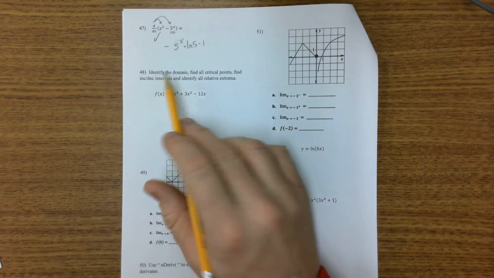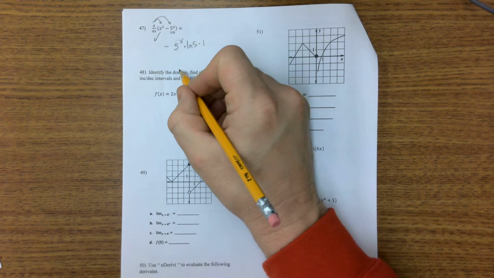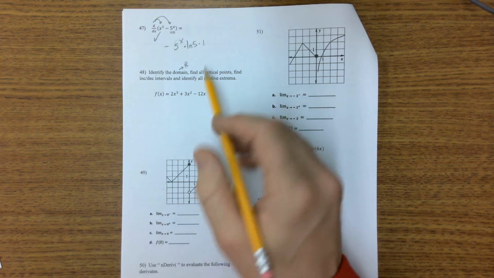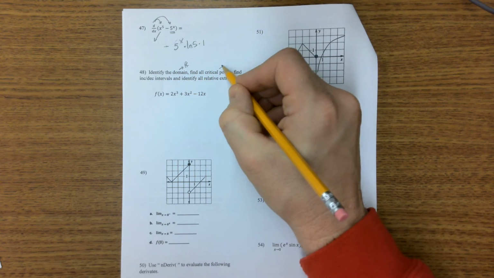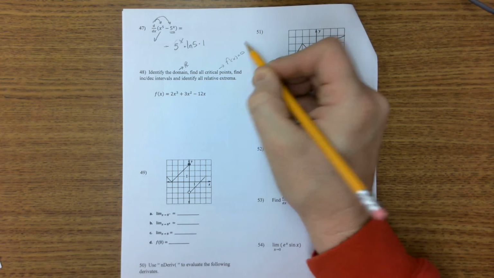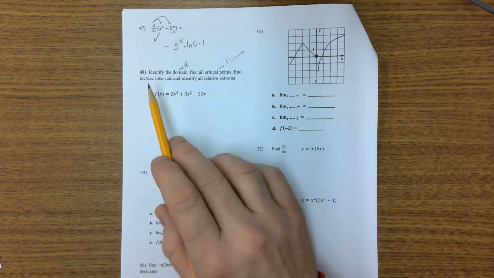Number 48, the domain. Well, what numbers can you put in here? Well, you can put in all real numbers. There are no exclusions on the domain. Critical points. What are critical points? Critical points are when f prime of x is equal to 0, when the derivative is 0.